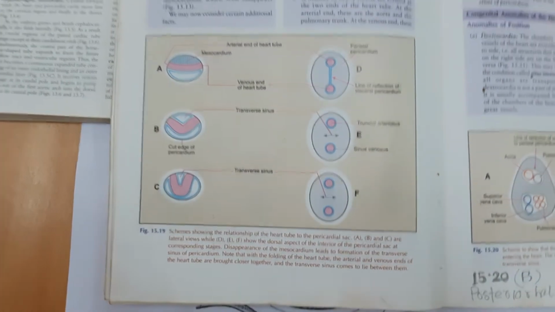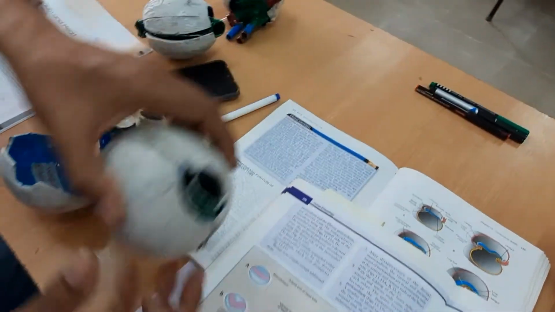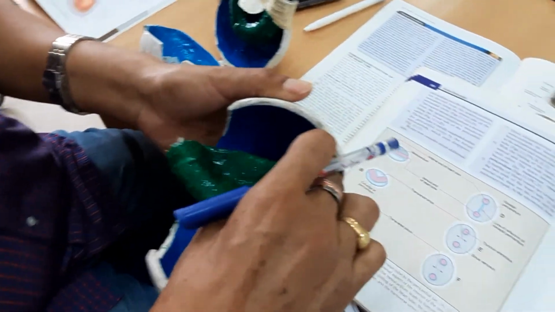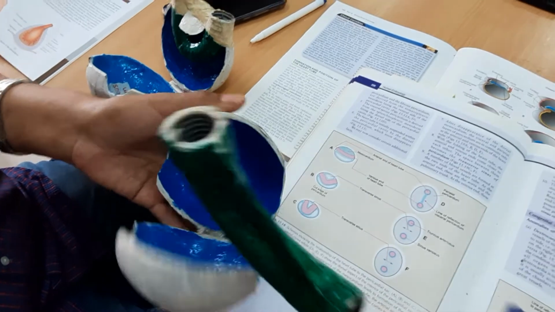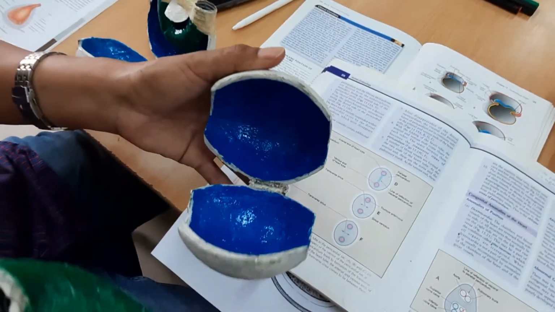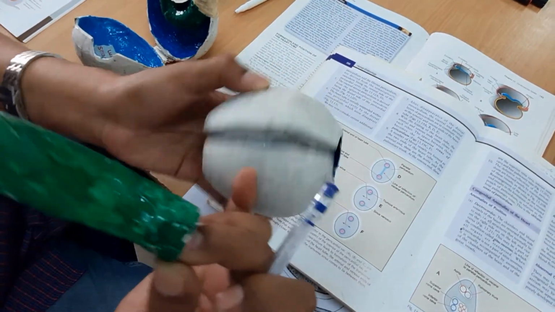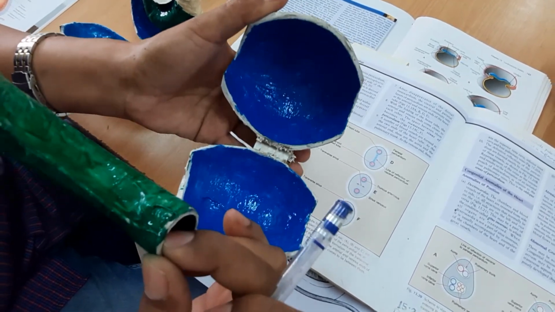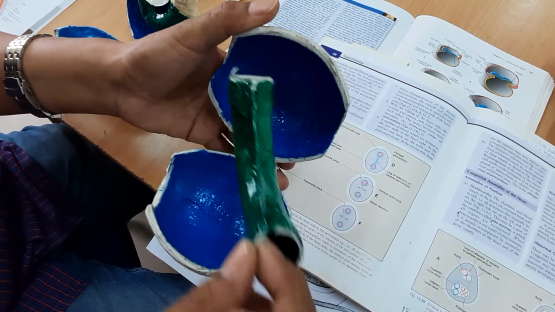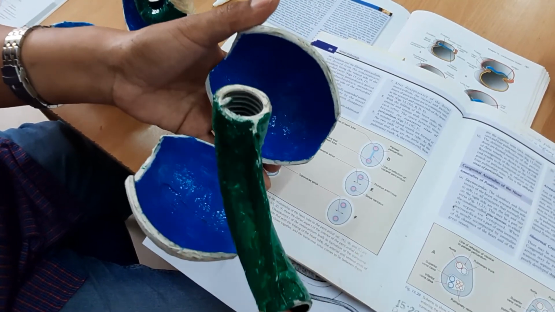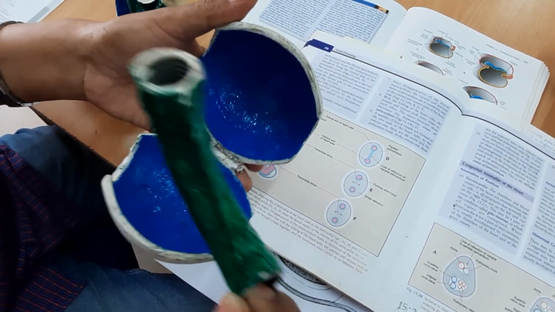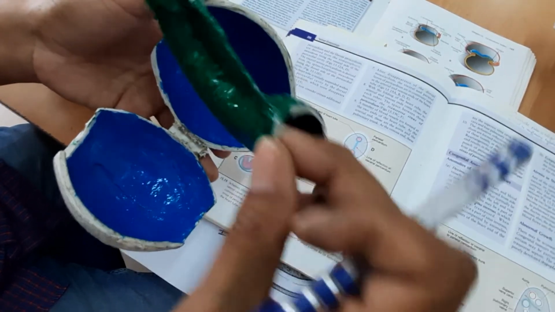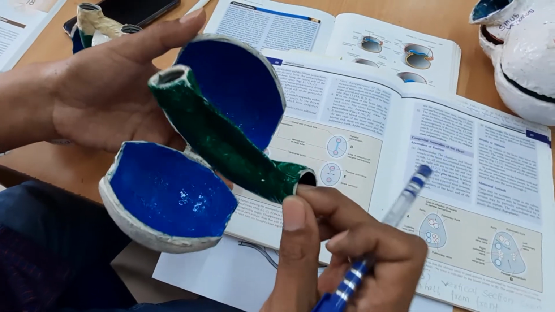So here in this model, this is the pericardial cavity. The outer one is the fibrous pericardium. Then this blue one is the outer layer of the serous pericardium. That means this one will be the serous parietal one, not the visceral one. And this is the fused heart tube.